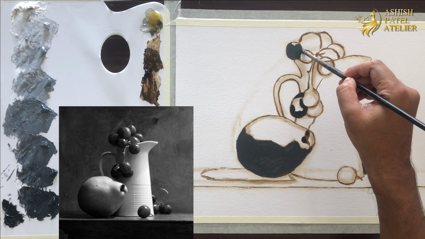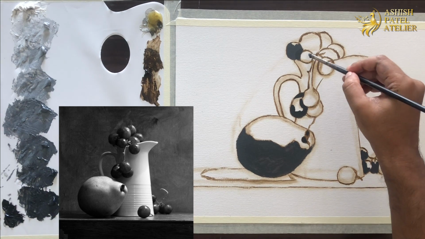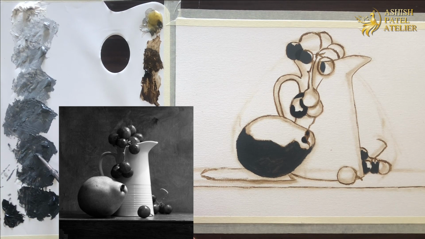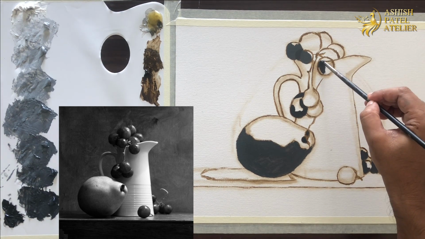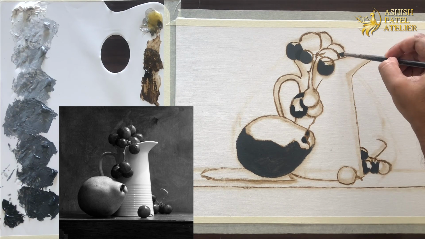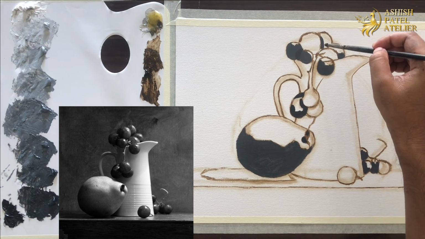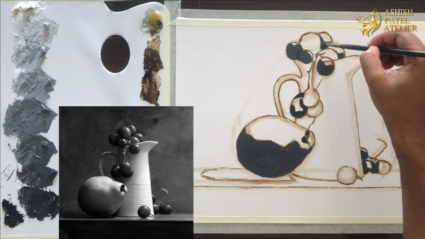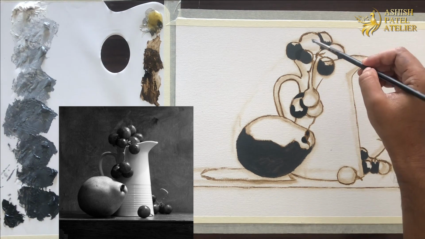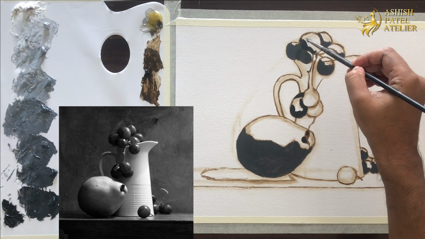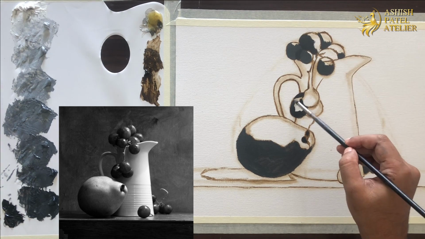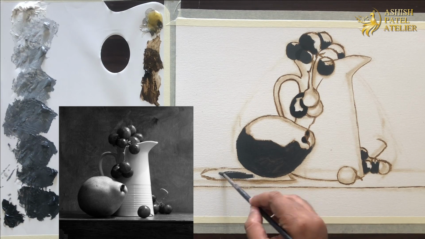Just try to go with the darker value, because that is the value which will work in the biggest area. General value means, if it's a shadow, the bigger the area it is covering, that is the average value. It's the same thing I have done in the grapes, because when you start in the beginning, it should be kind of the same value for the shadow, for the grapes and the pears, because you are simplifying the process of learning it.